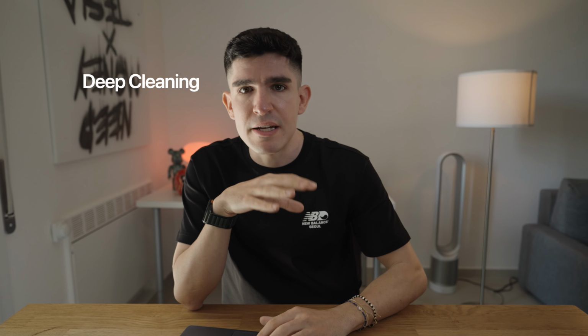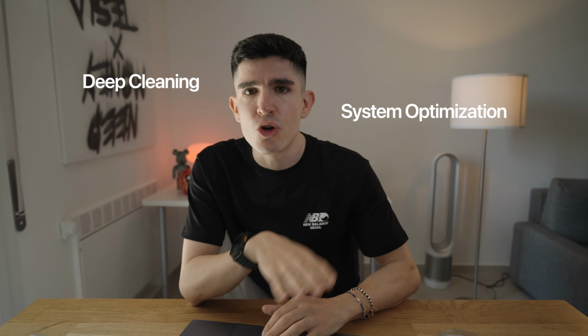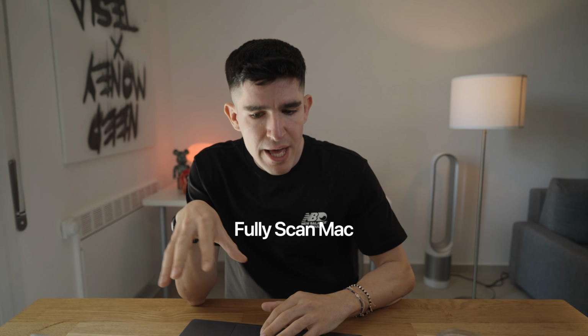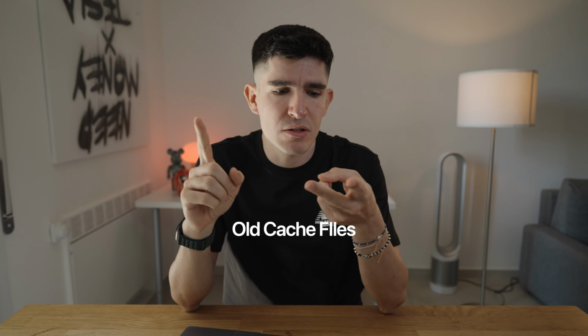First up, this app offers deep cleaning and system optimization like no other. It scans your Mac for all kinds of digital clutter, like cache files, system logs, you name it. By removing these cobwebs, you're giving your device, your Mac for example, a noticeable boost in performance, and you can tell that every process will run faster.